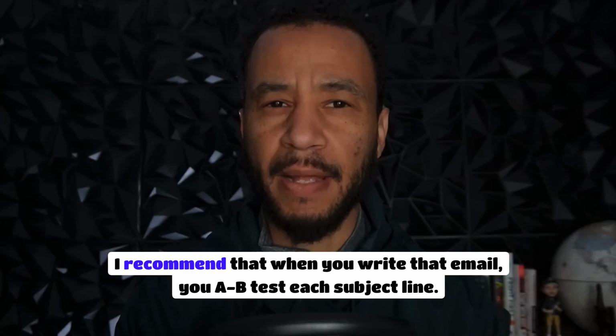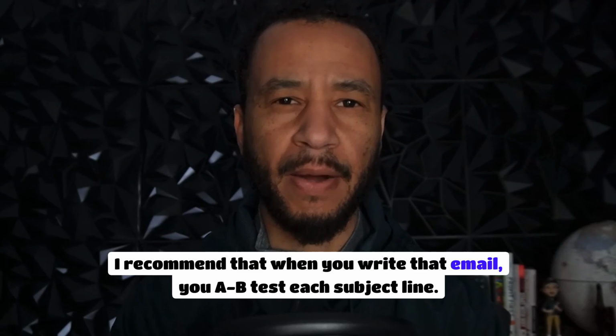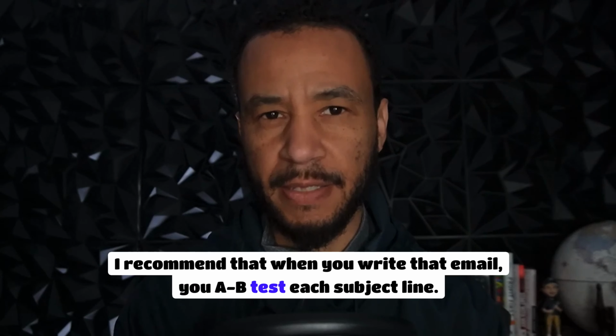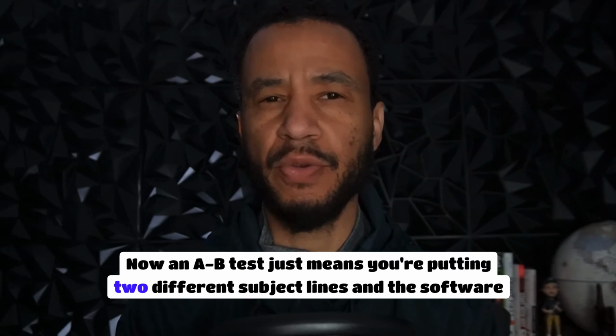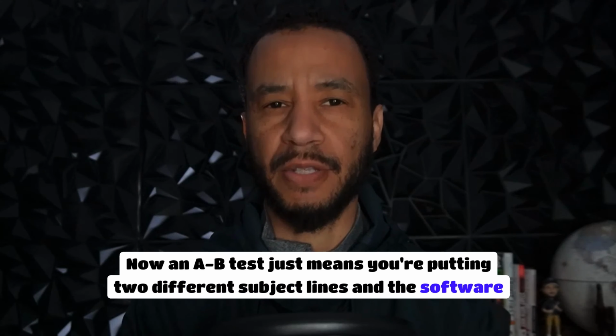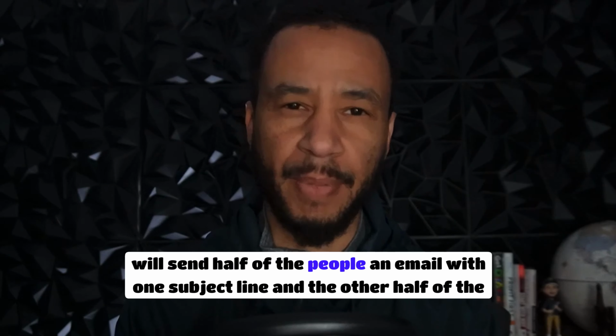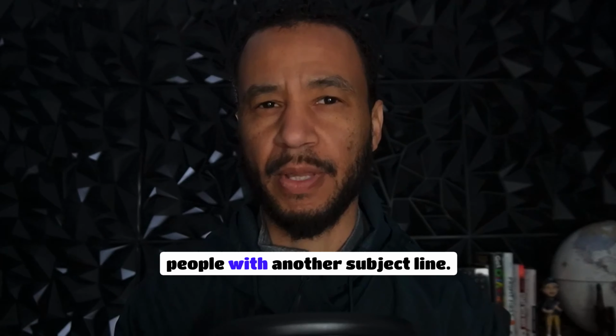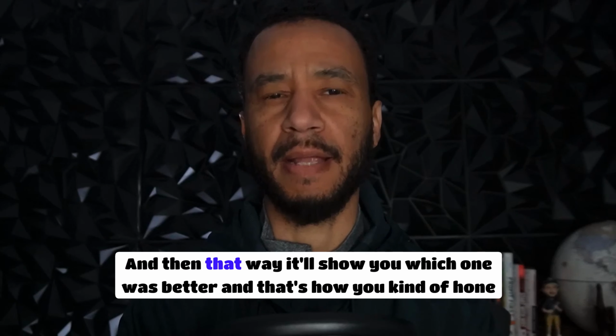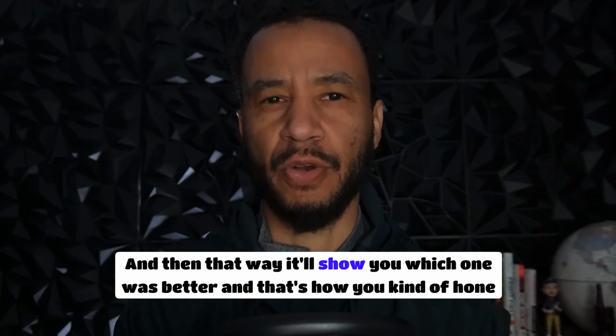I recommend that when you write that email, you A/B test each subject line. An A/B test just means you're putting in 2 different subject lines, and the software will send half of the people an email with one subject line and the other half with the other subject line. And that way it'll show you which one was better. And that's how you hone your skills.